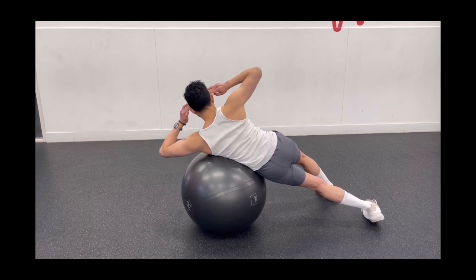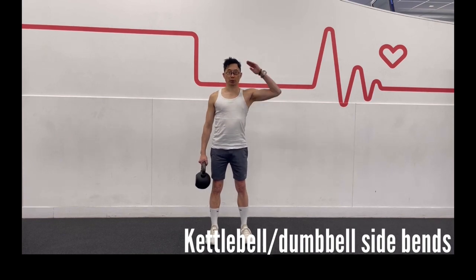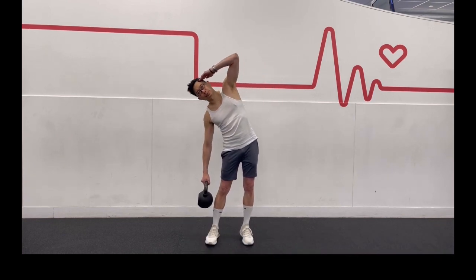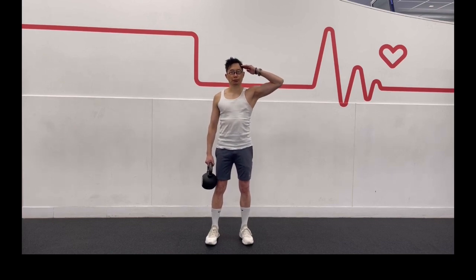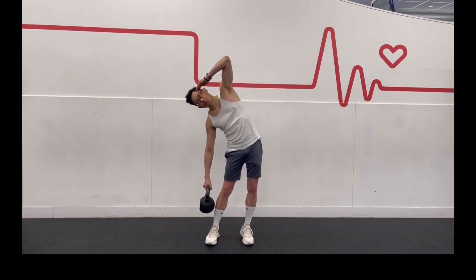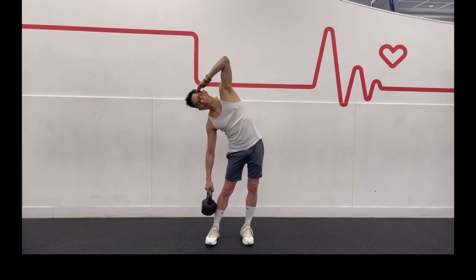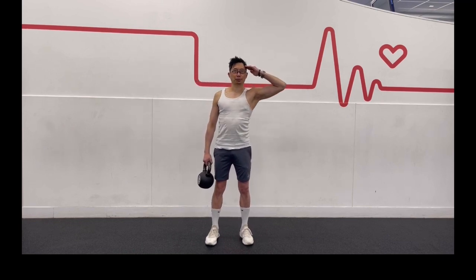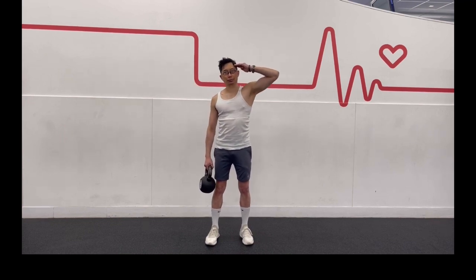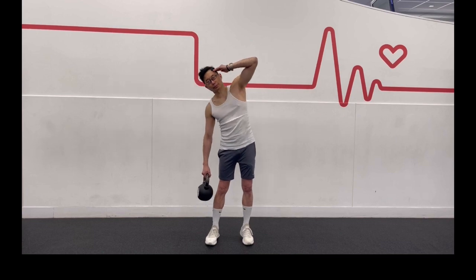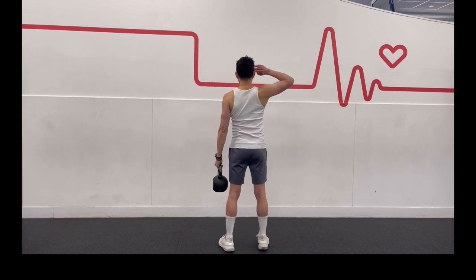Next exercise, kettlebell side bend. This is an isolation exercise that targets muscles on the side of your body, specifically the QL and obliques. Practice dumbbell side bends by standing with your feet shoulder width apart. Grab a single dumbbell or kettlebell and hold it at your side. Slowly lower the kettlebell along your leg towards your knee. Stand tall again at the end of each repetition. Repeat for 12 to 15 repetitions and then repeat on the other side.